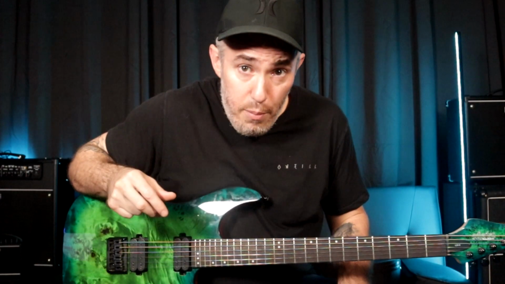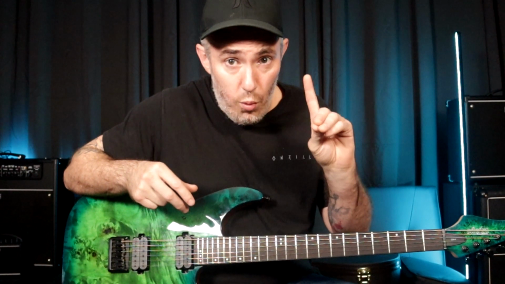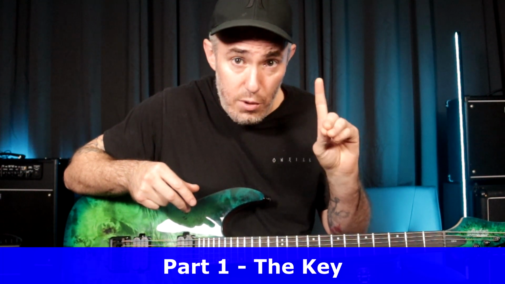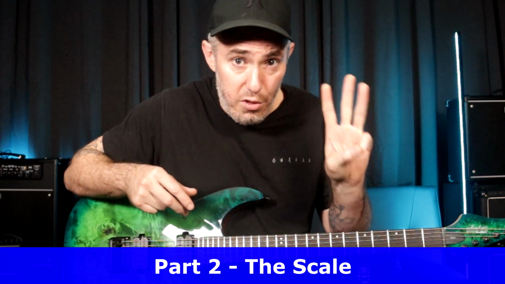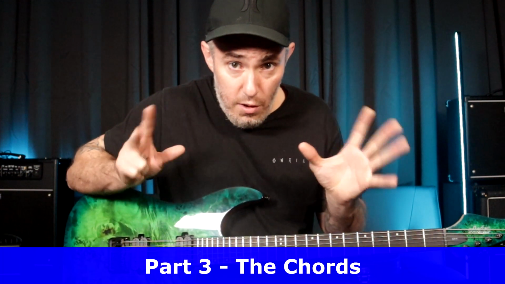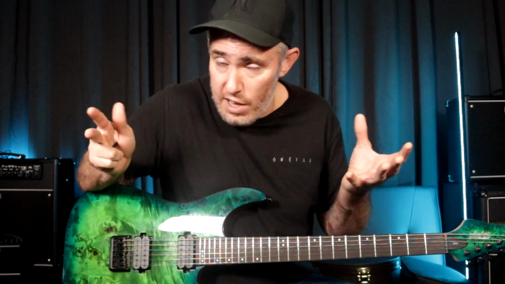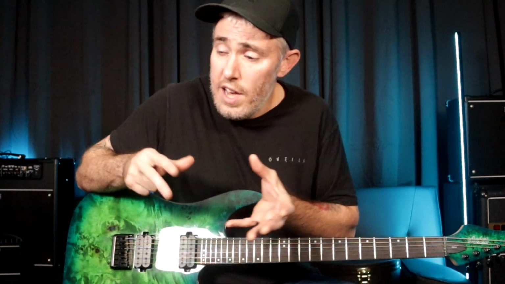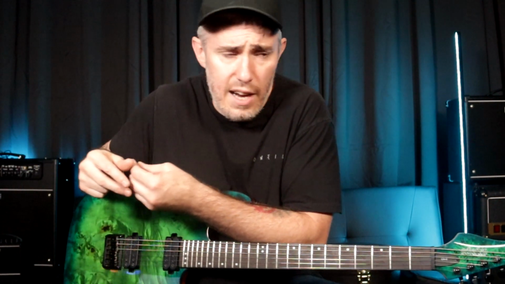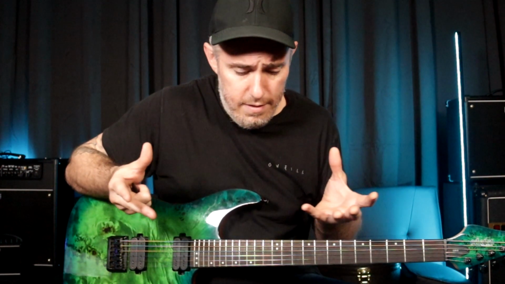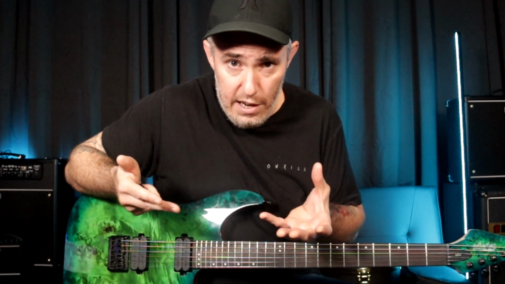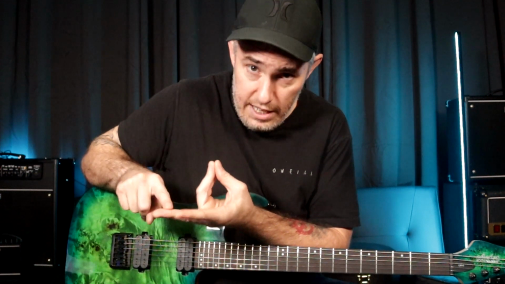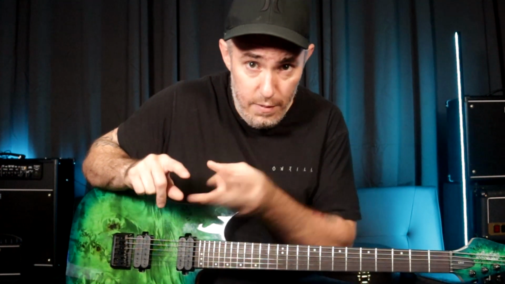All right, so there's going to be three parts to this lesson, and those three things are: number one, the key signature; number two, the key scale; number three, chord tone targeting. Those three things are the fundamentals. You understand those three things, you can create your own solos, you can learn other people's solos by ear in a pretty short amount of time, you can learn most songs by ear. This is the fundamentals of music right here: key signatures, the key scale, chord tone targeting, those three things.